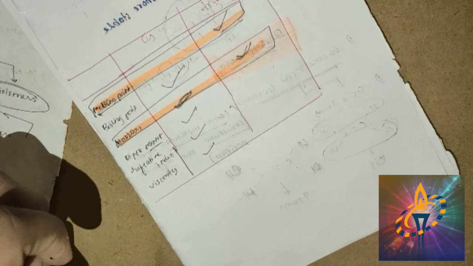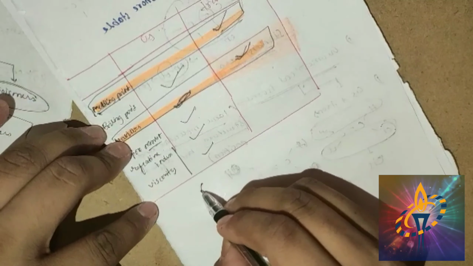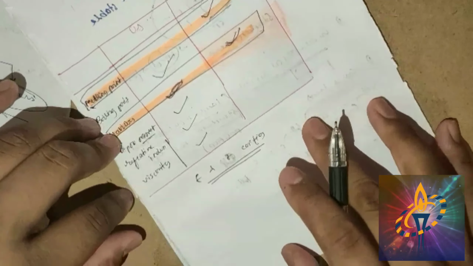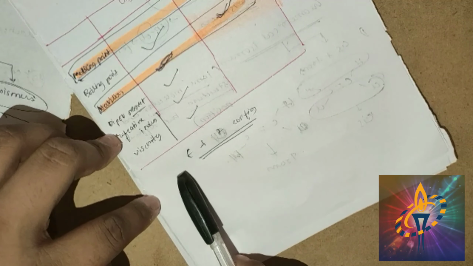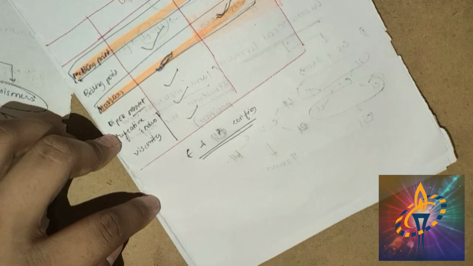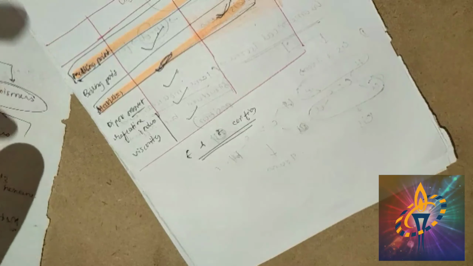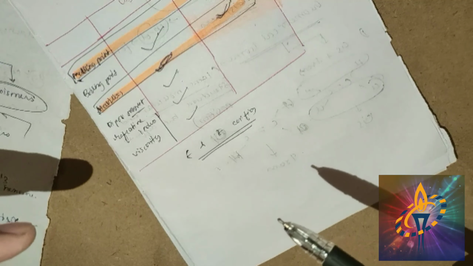Next, now E and Z configurations. What are E and Z configurations? E is the same as cis form and Z is the same as trans form.